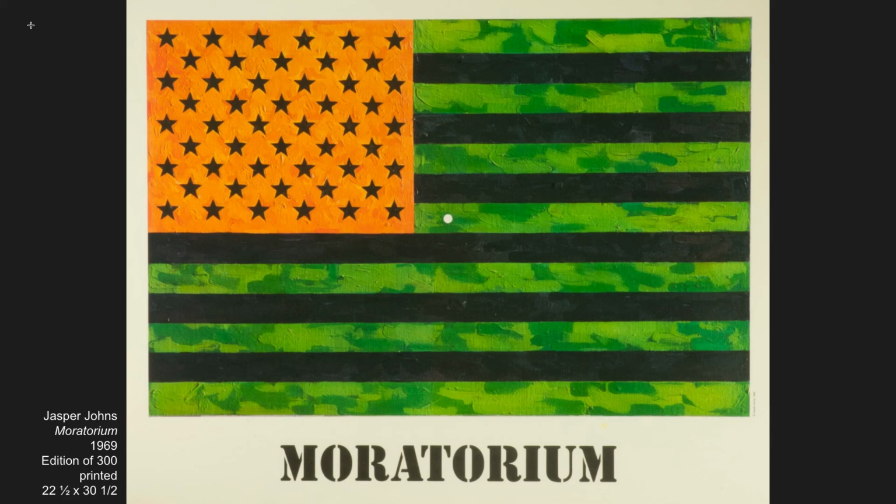That's interesting because the colors are obviously inverted. So orange is opposite of blue on the color wheel, green is opposite of red, and black is opposite of white. I like this painting for that reason.